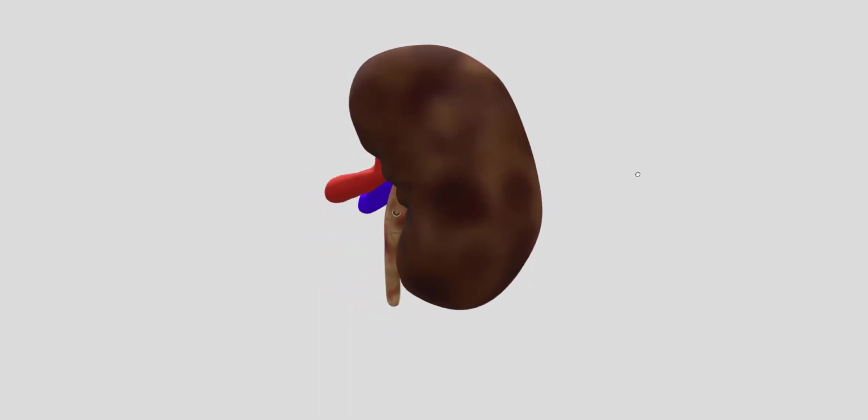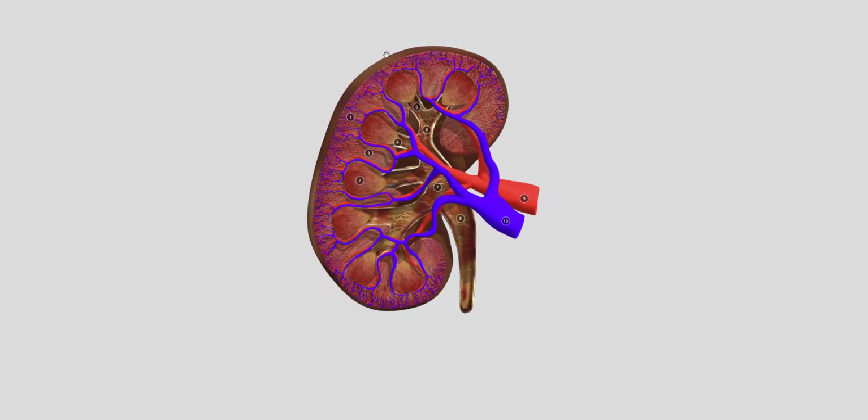So here's a kidney, and the outer portion of the kidney contains a tough fibrous membrane called the renal capsule. Now the kidney is divided into two major sections. The outer portion is called the cortex. The inner portion is called the medulla. The medulla contains these structures right here, these triangular shaped structures called pyramids, renal pyramids. And the pyramids contain microscopic structures called nephrons that actually make the urine.